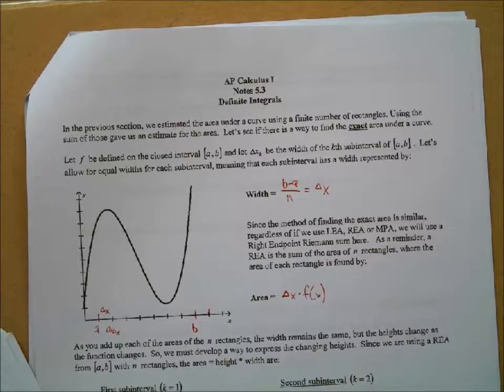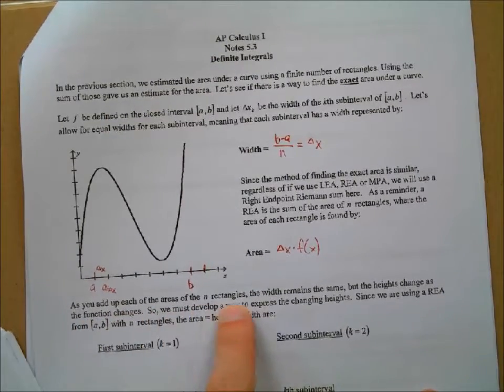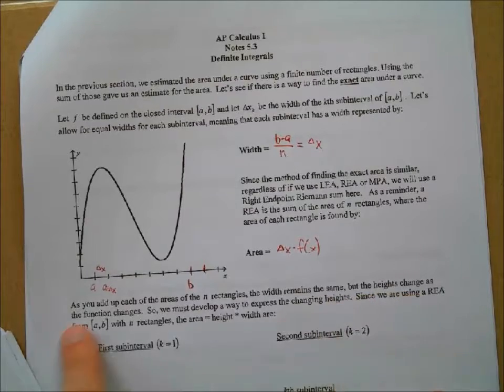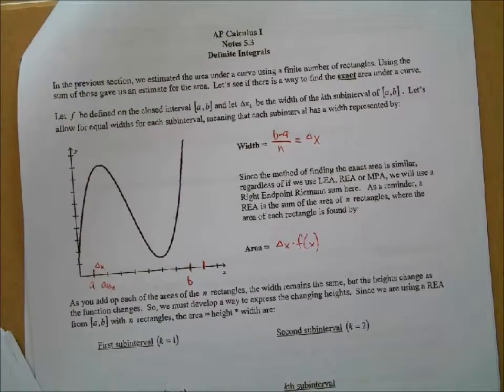So, as you add up each of the areas of the n rectangles, the width remains the same, okay? But the heights change as the function changes, right? Because we're using the same subinterval, the widths will stay the same, but the height will change because the function is potentially changing there. So we must develop a way to express the changing heights.